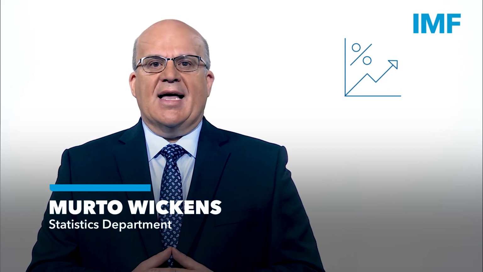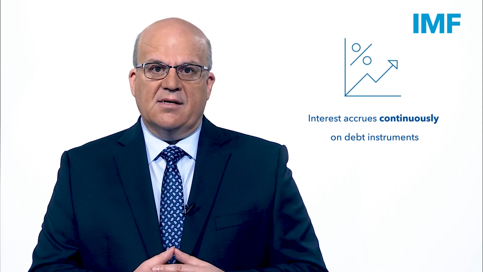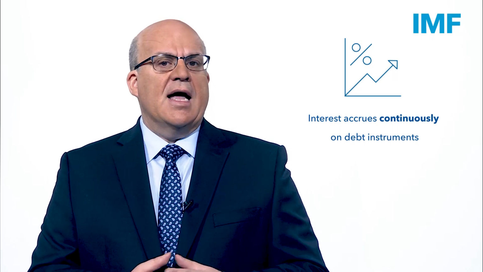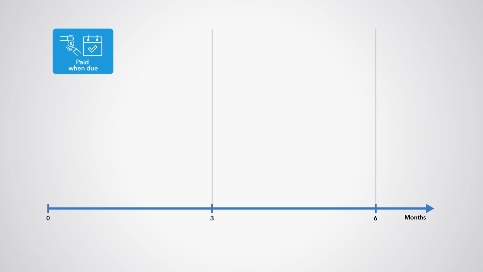In all macroeconomic statistics and in commercial accounting, interest accrues continuously on debt instruments. Because of this, there are three possibilities with regards to the accrual of interest in a reporting period. First, interest has accrued and is paid when due within the reporting period. In this case, there is no impact on the gross debt position at the end of the reporting period.